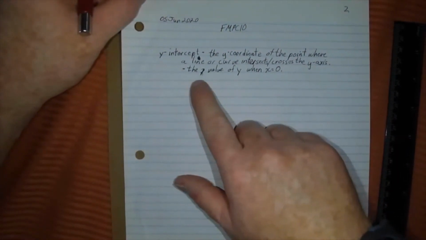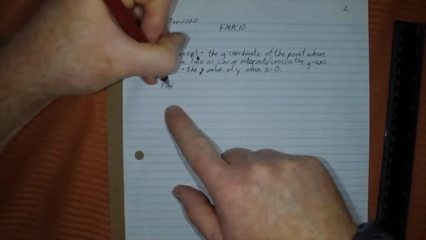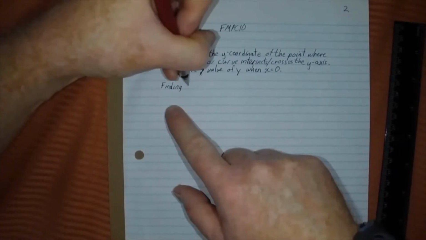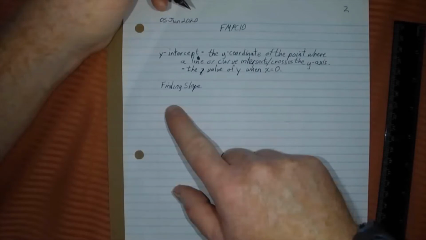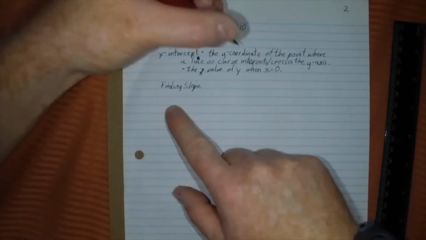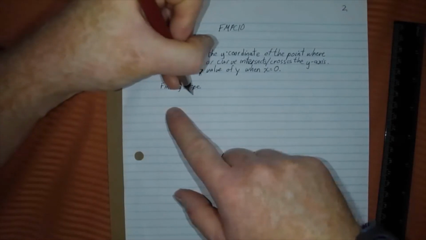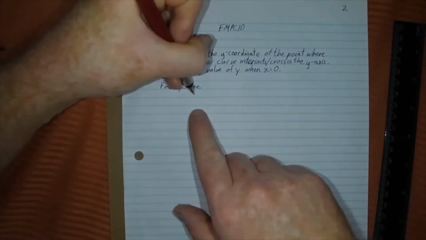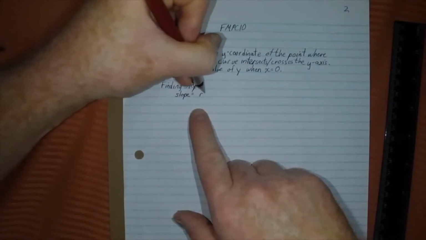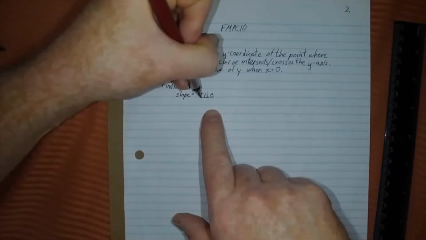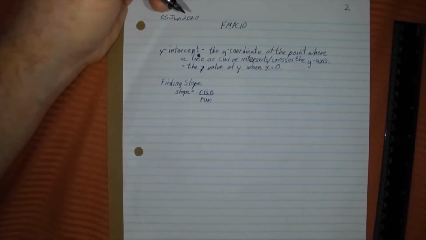Okay, so the slope and the intercept. How do we, well, that part's easy. How do we find slope? Finding slope. Well, I said it's the ratio of the rise over the run. So slope is equal to rise over the run. Now the ratio is set out in this form.